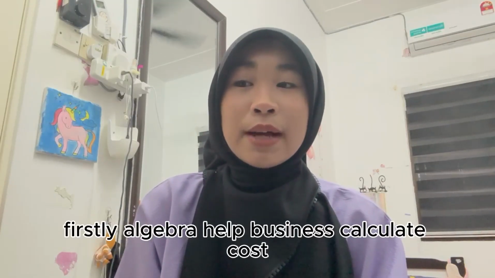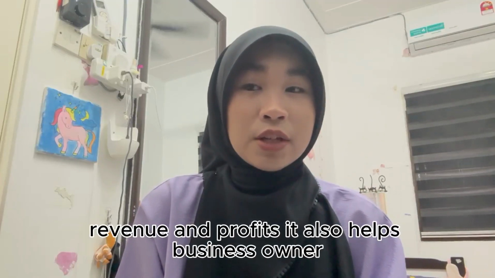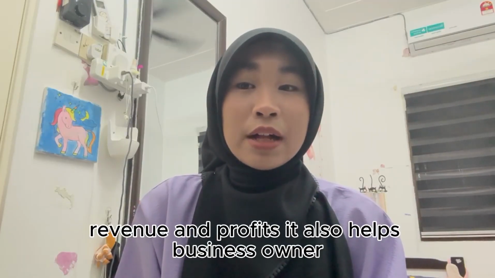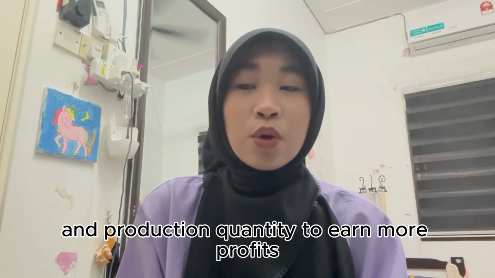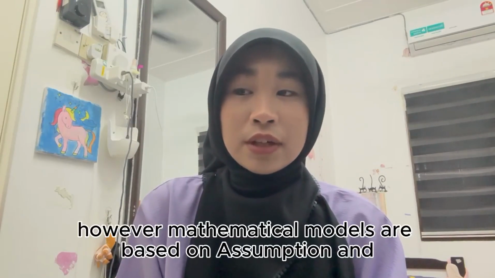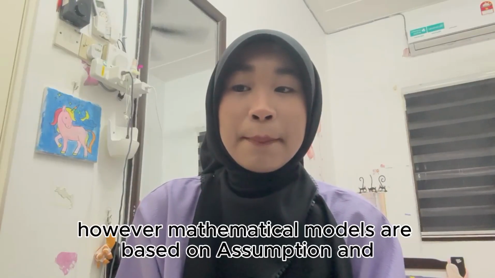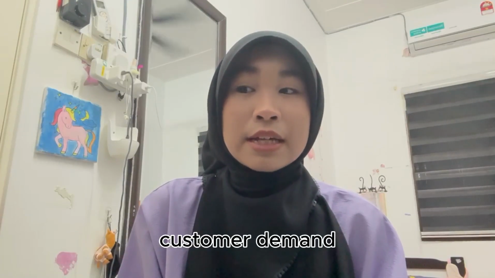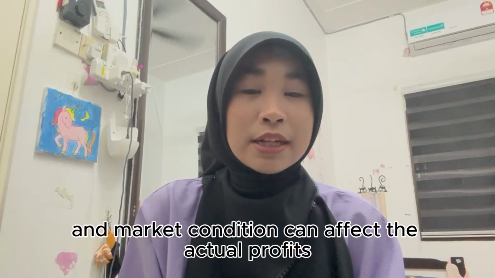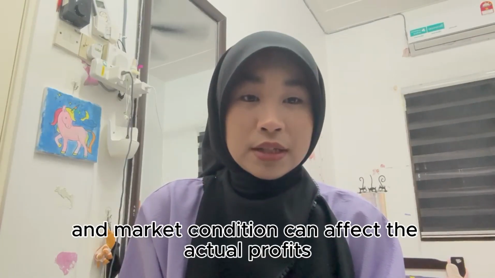Firstly, algebra helps businesses calculate costs, revenue, and profits. It also helps business owners decide the best selling price and production quantity to earn more profits. However, mathematical models are based on assumptions and may not always match real-life situations. Changes in production costs, customer demand, and market conditions can affect the actual profits.